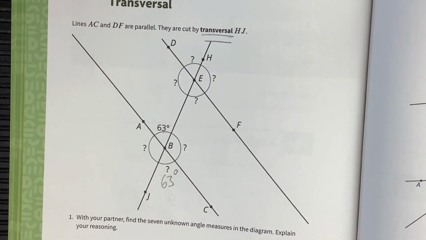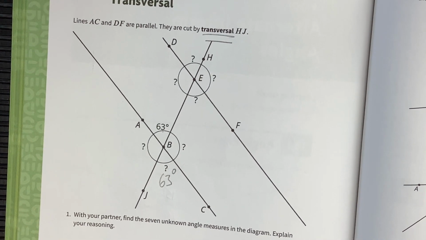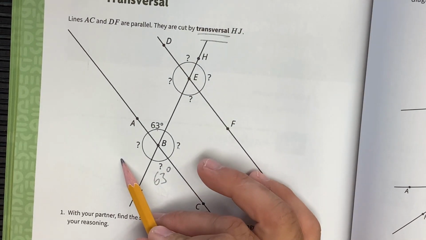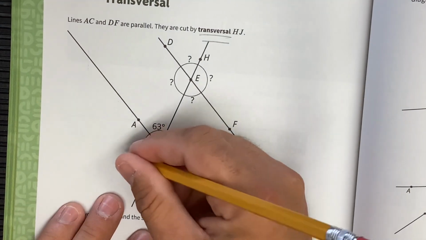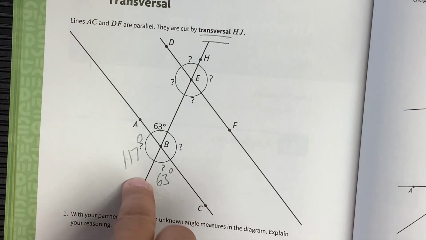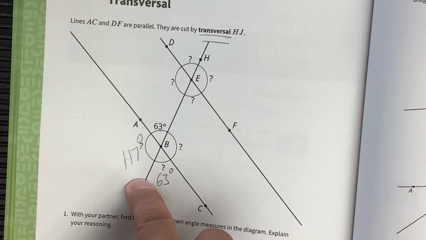Next one, Othniel, give me one. Where? Here? Why? Do you know why?